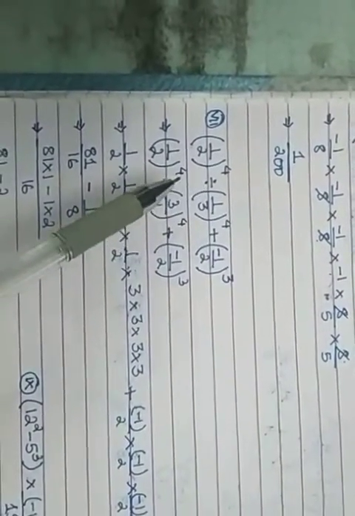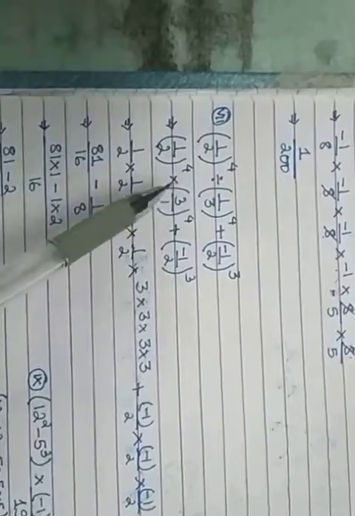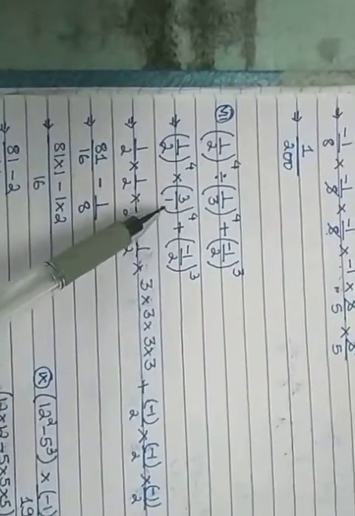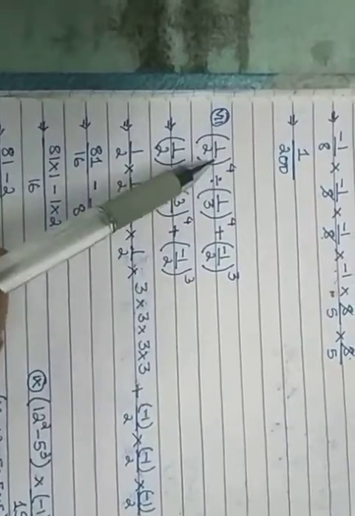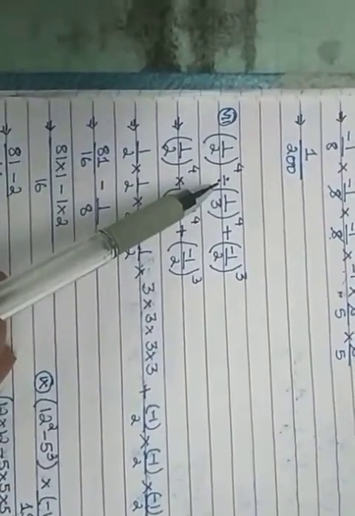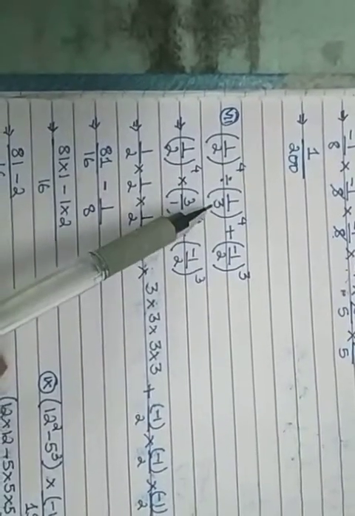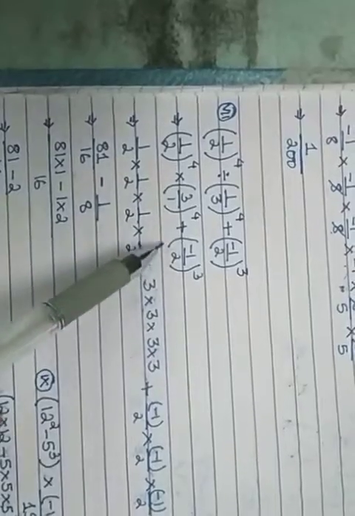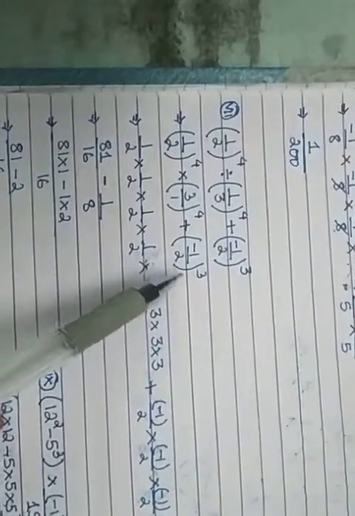there comes a division. So we need to convert the division to multiplication, because it's in a fractional form, isn't it? So that's what I've done in the second step. See, (1/2)^4, keep the first term as it is. Change the sign division to multiplication. Reciprocate the second term, so it is (3/1)^4. Plus, within the bracket I have (-1/2)^3.